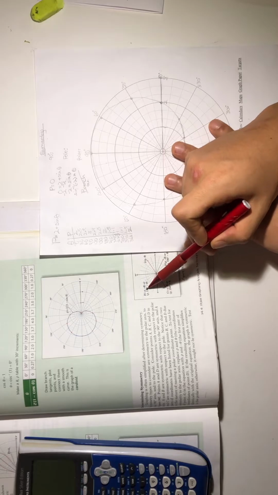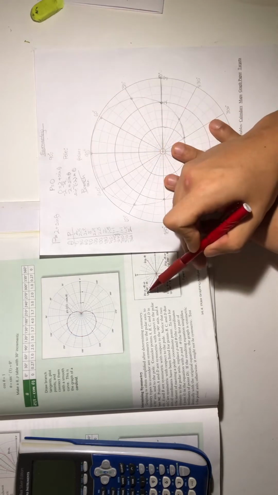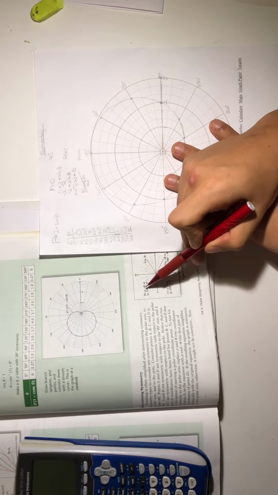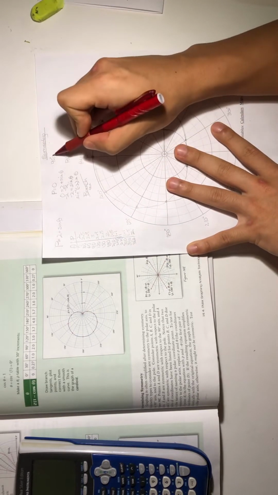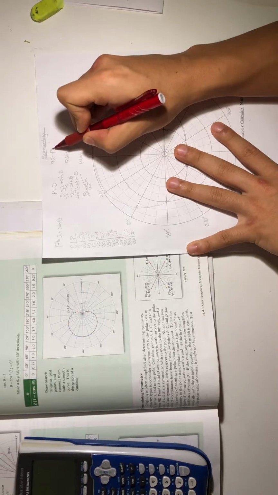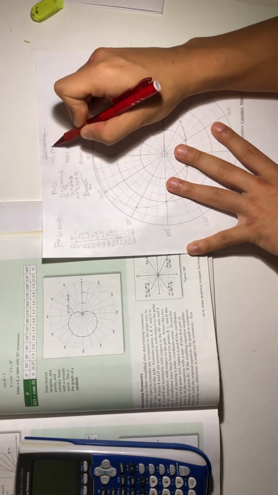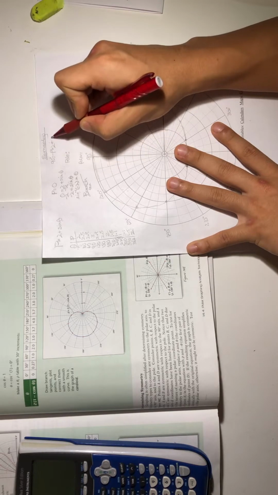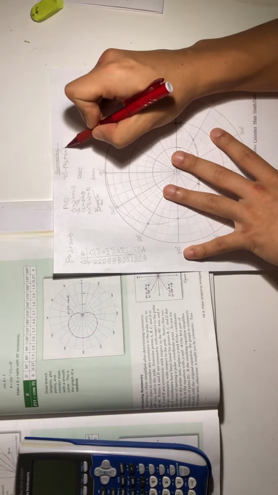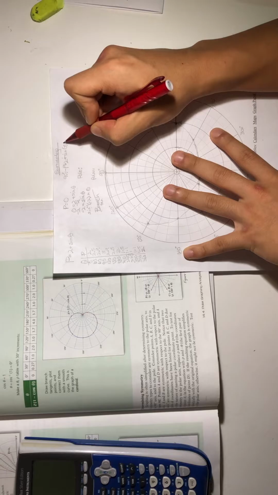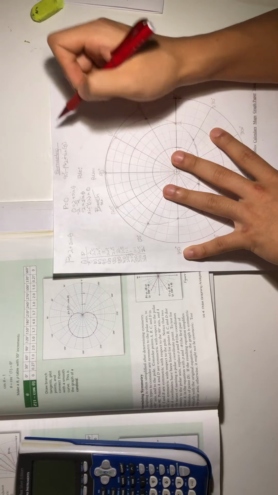So what we can do is plug negative p and negative theta into our equation. So if we plug negative p, it would be negative p equals 2 plus sine, and if we plug negative theta, it would be sine of negative theta, right?